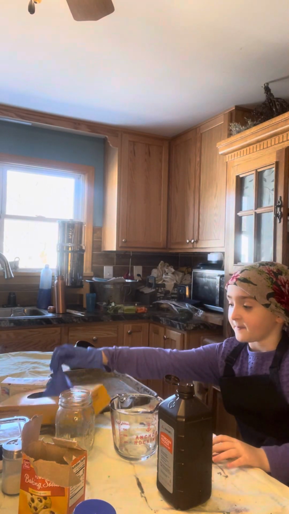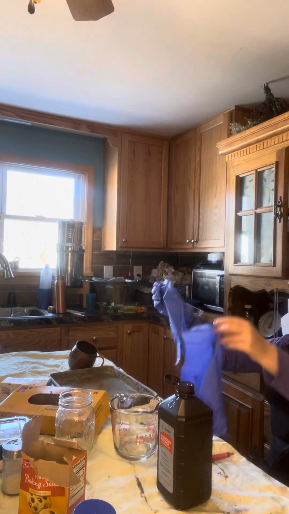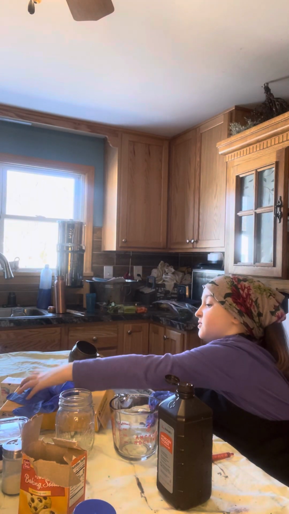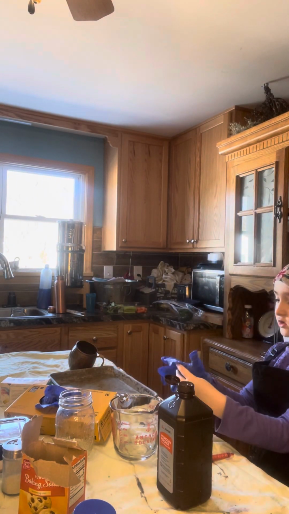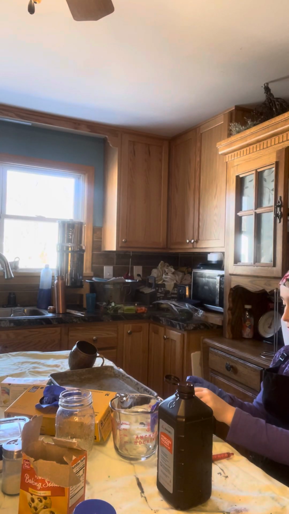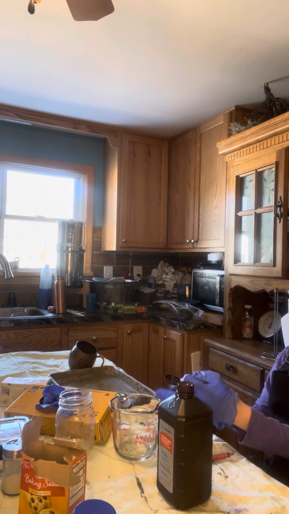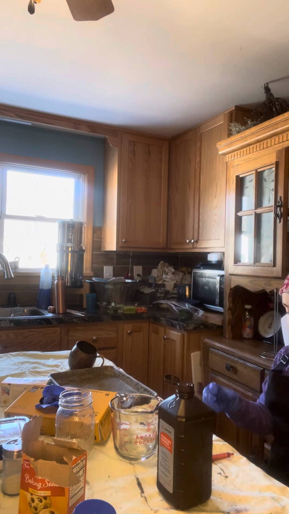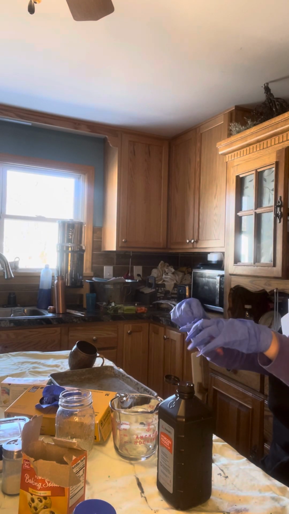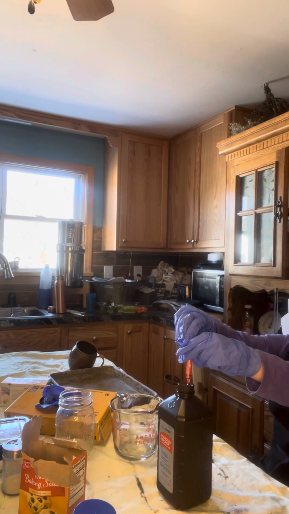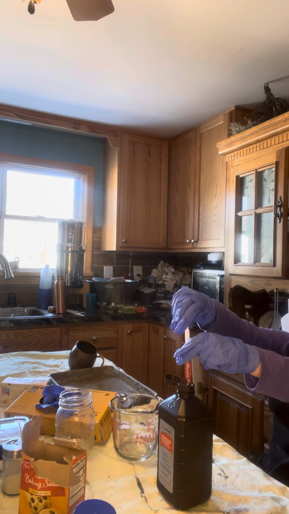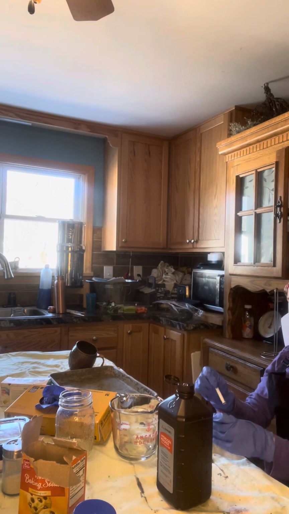So we're actually going to get gloves on because some of the stuff can burn your skin. So my temperature, I'm getting 61 degrees now. Not sure if you guys can see that reaction. So temperature after, oh, it's 63. So you can see heat is being produced.